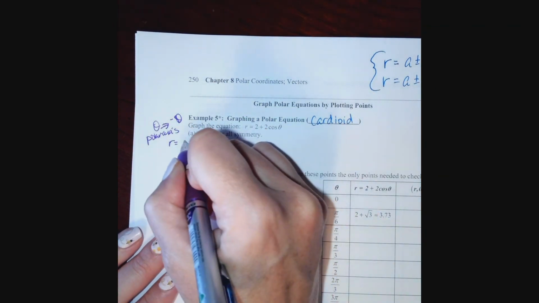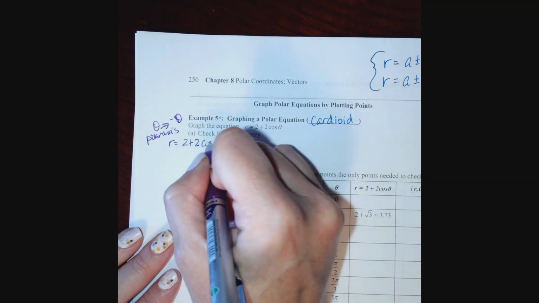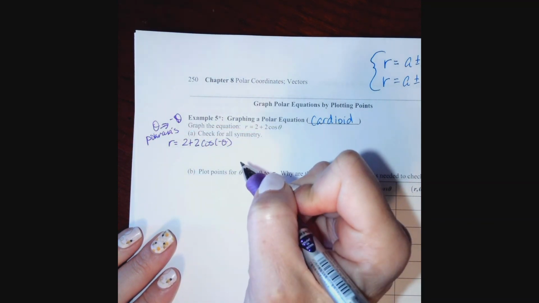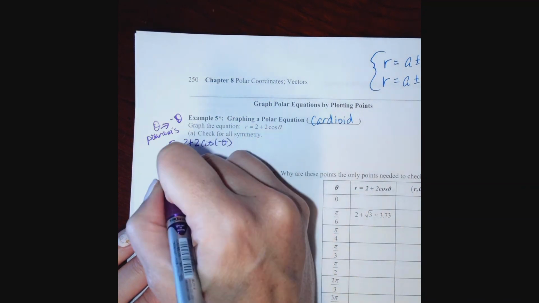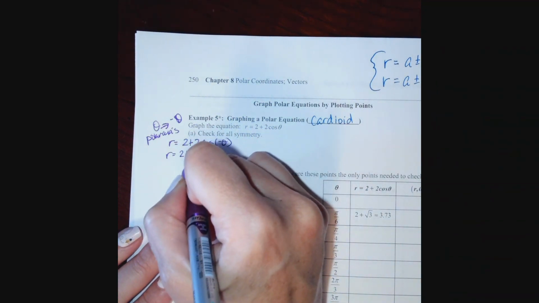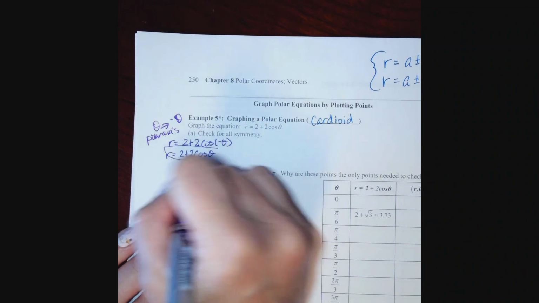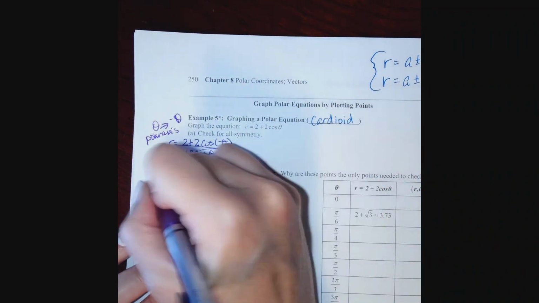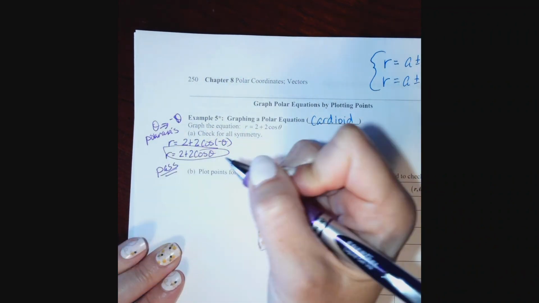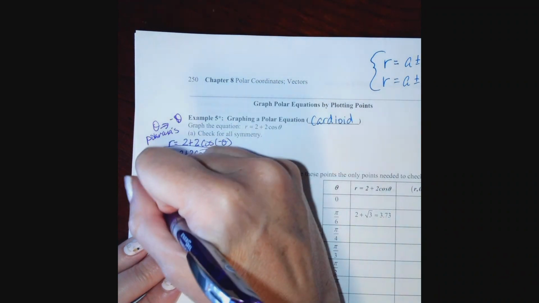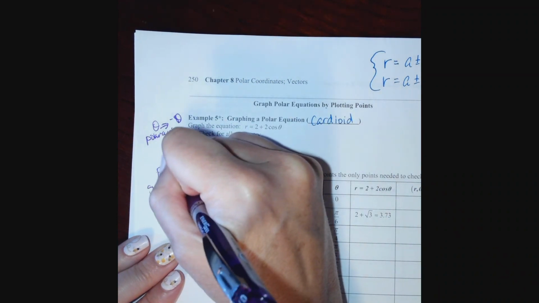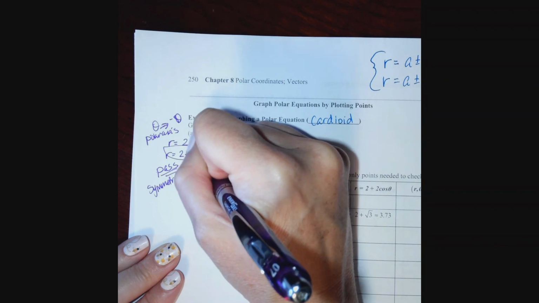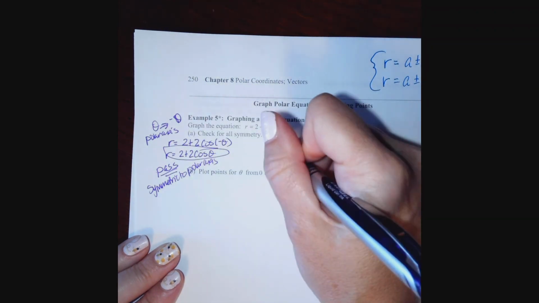When I do that here, I would have r equals 2 plus 2 cosine of negative theta. And cosine is an even function. So that gives me r equals 2 plus 2 cosine theta, which is exactly what I started with. So this is a pass. I know that my graph is symmetric to the polar axis, or the x-axis. So that is a good thing.